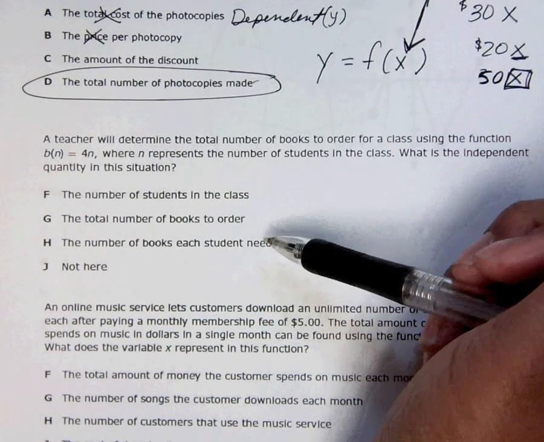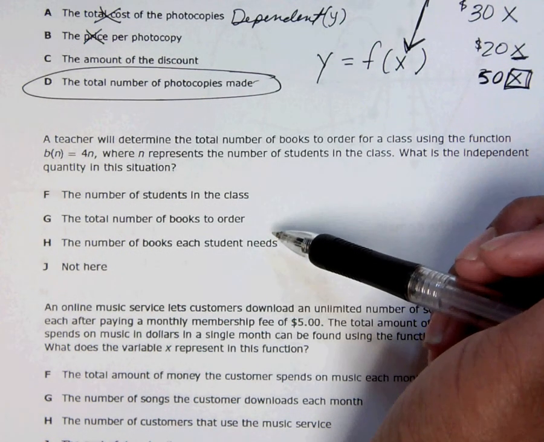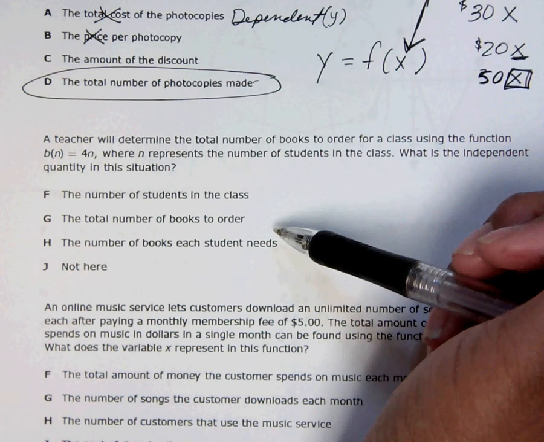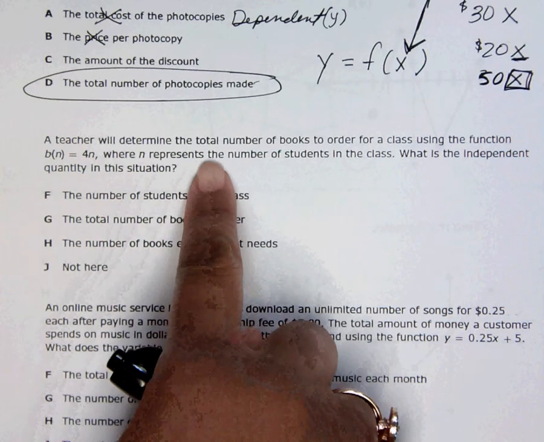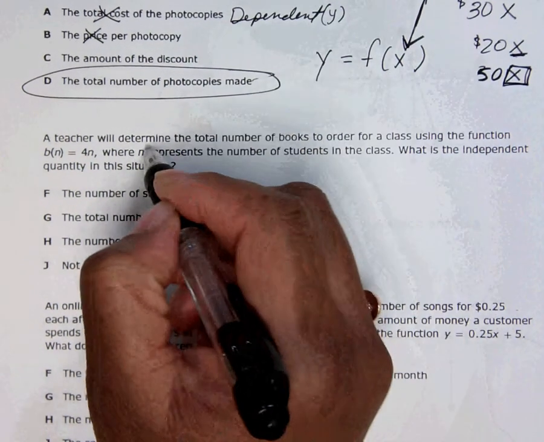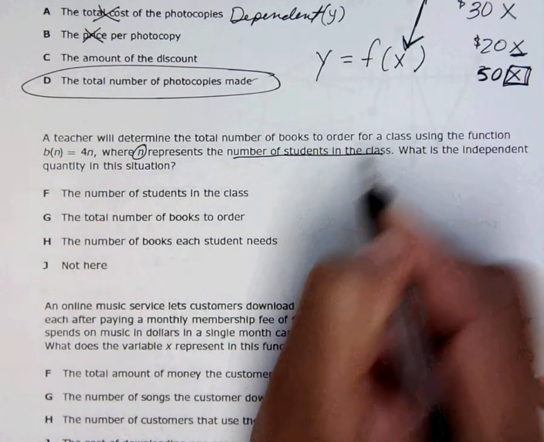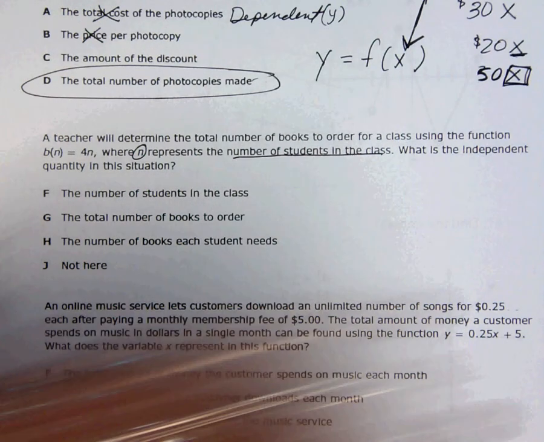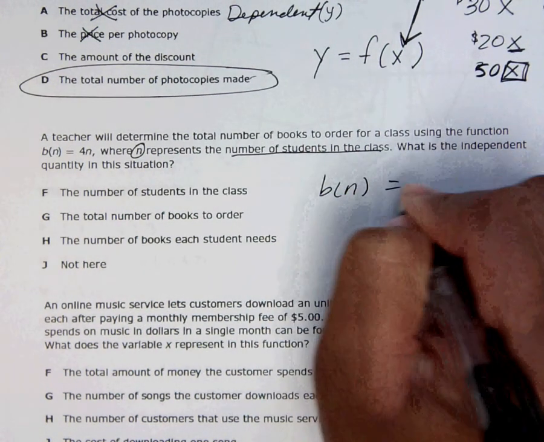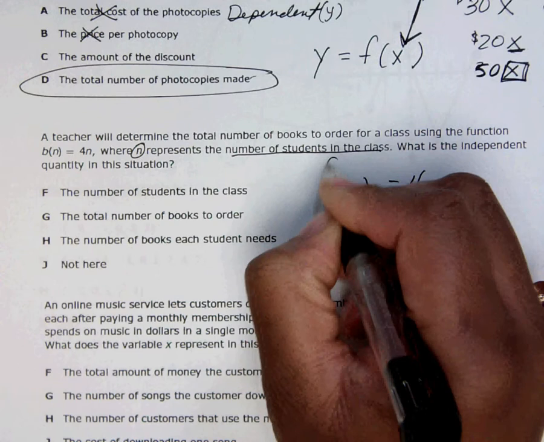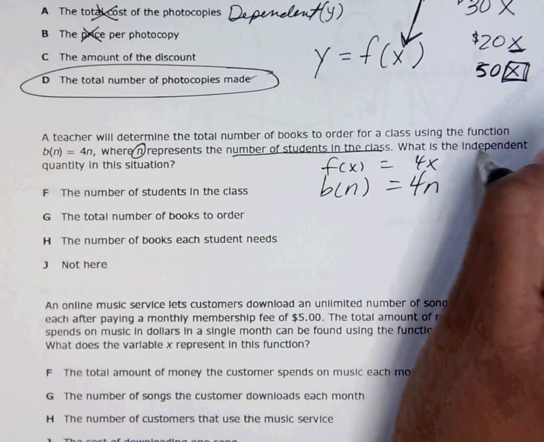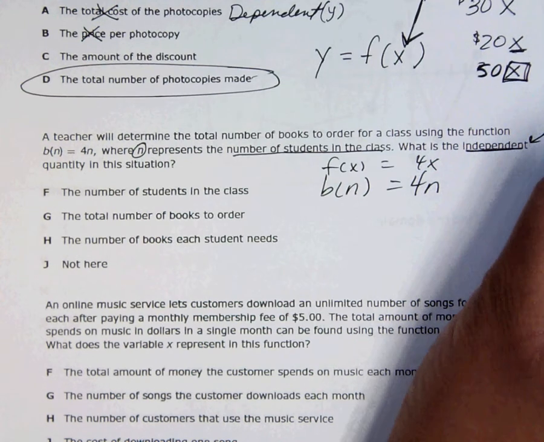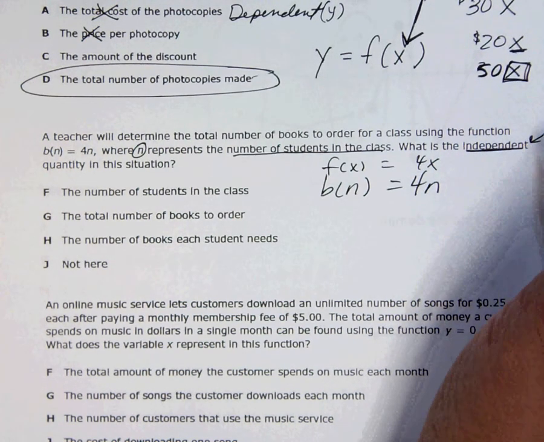So the next one says a teacher will determine the total number of books to order for a class using the function b of n equals 4n, where n represents the number of students. So it told us that n is the number of students. What is the independent quantity? Well, b of n equals 4n. Well, that used to say f of x equals 4x. So what is in the x box? Because independent implies x. That's one thing you can look at.